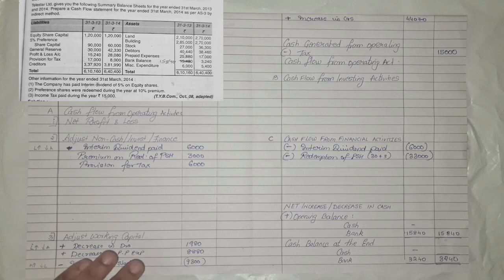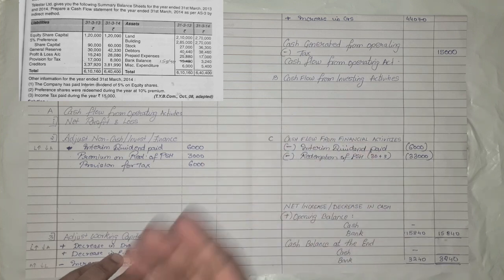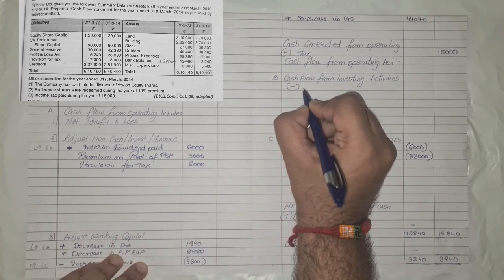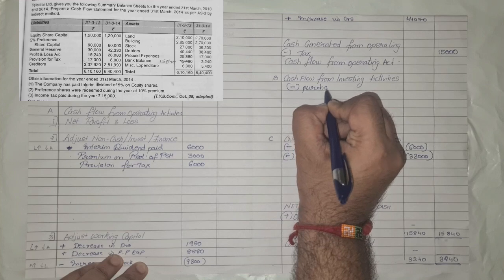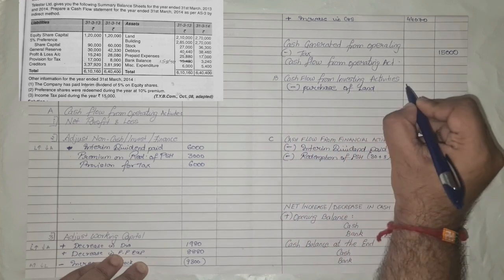Okay, so land, it was 2,10,000, and it became 2,70,000. So 60,000 has increased. If there is an increase, it means I purchased, and the moment we purchase, money is going out. So less purchase of land, 60,000.